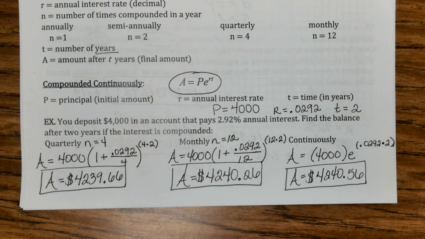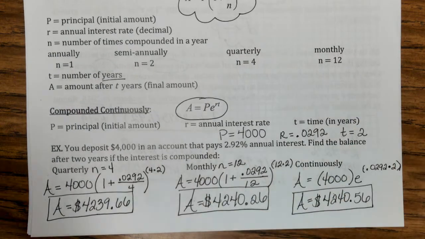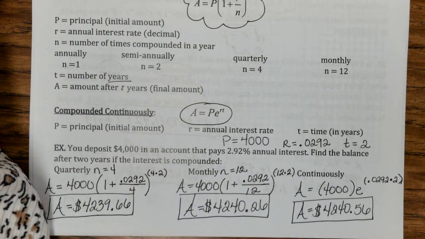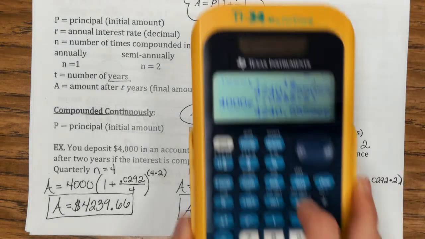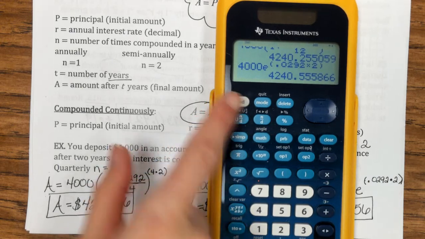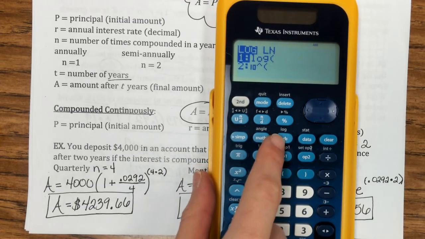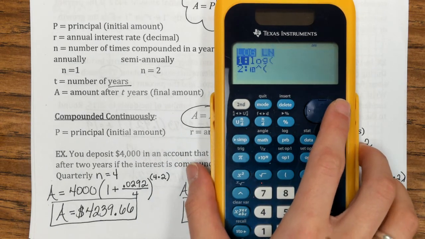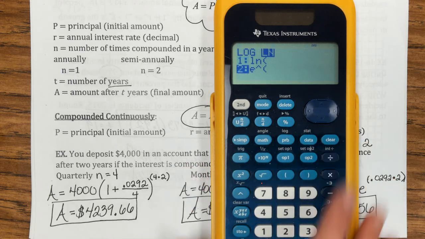And that's it. So you just have to know your formulas. If you don't know your formulas, obviously you can't do the problem. Okay? You have any questions? To get to e, you're going to do second log, then go over to LN, and it's the second one.